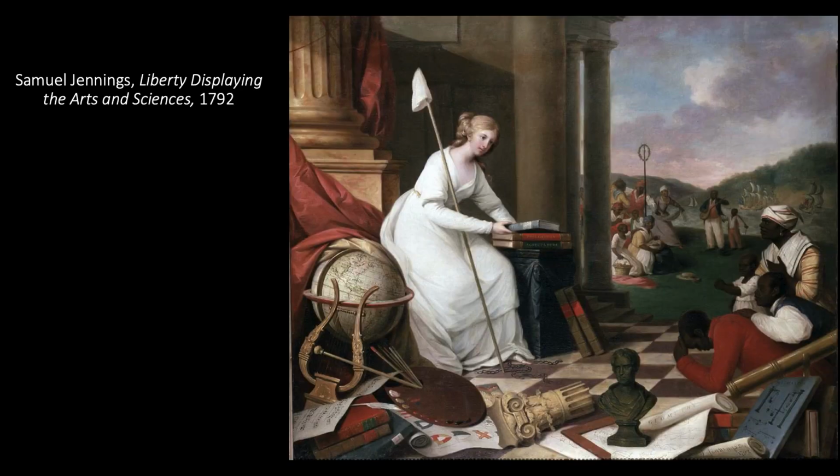So I'm showing you the work of the first artist. This is Samuel Jennings, who created Liberty Displaying the Arts and Sciences in 1792 for the Library Company in Philadelphia, which had really made a big effort to support abolitionist politics. So this work, remember, is based on the idea of abolition, meaning the freedom from slavery.